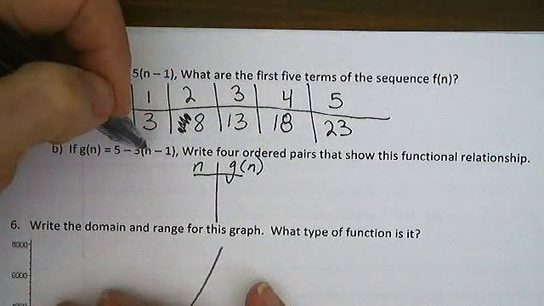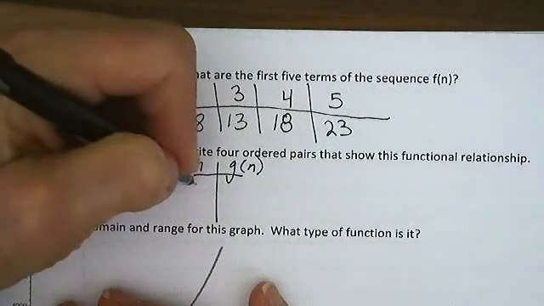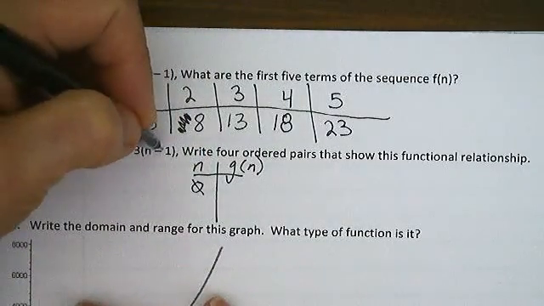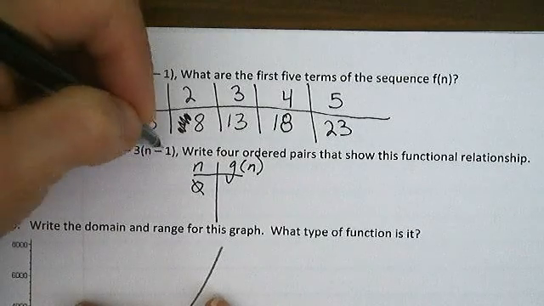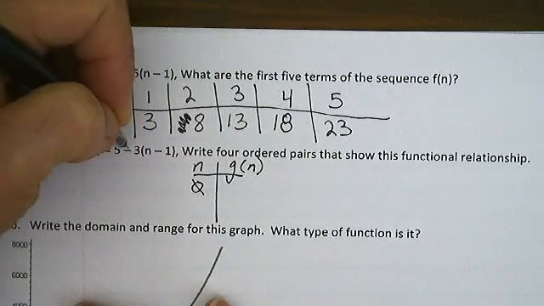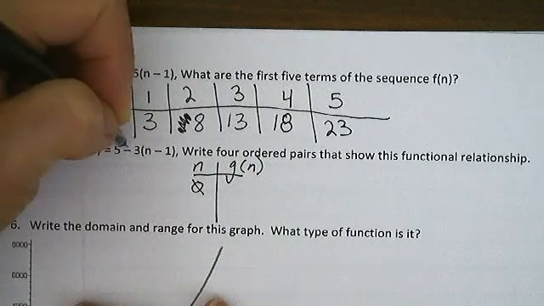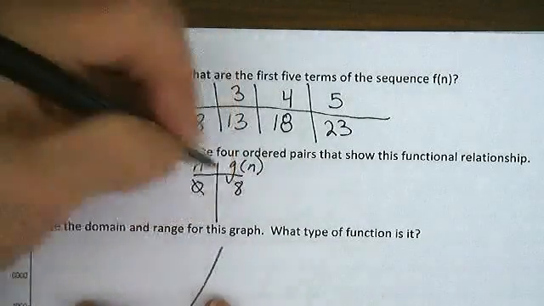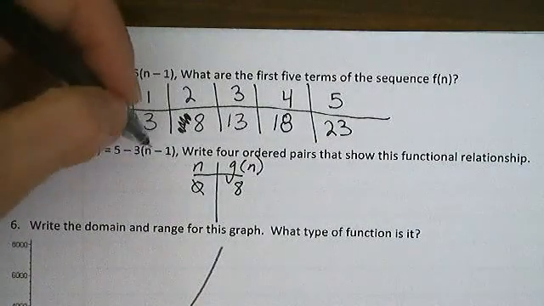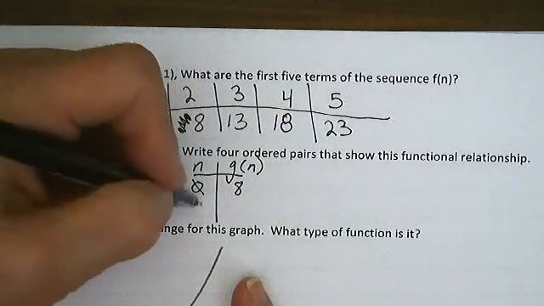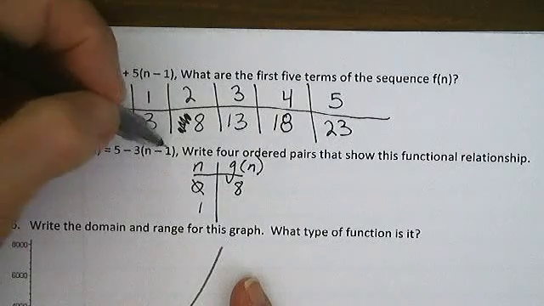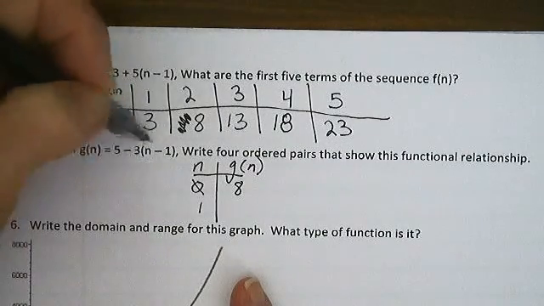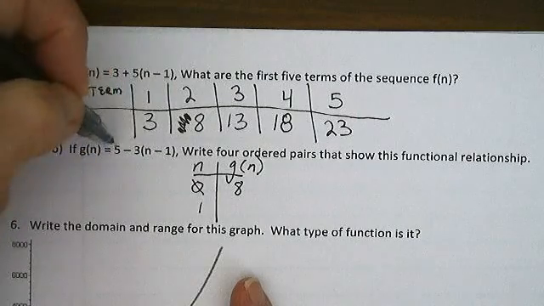If n is 0, 0 minus 1 is negative 1. Negative 1 times negative 3 is positive 3, plus 5 is 8. Let's say n is 1. 1 minus 1 is 0, minus 3 times 0 is still 0, plus 5.